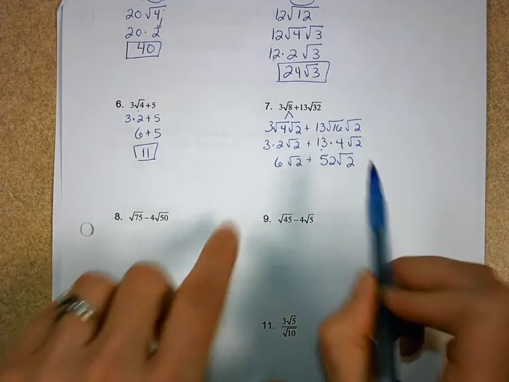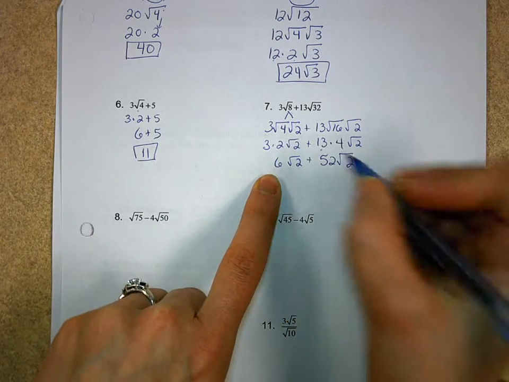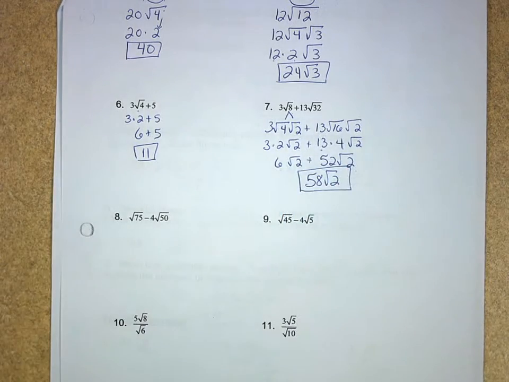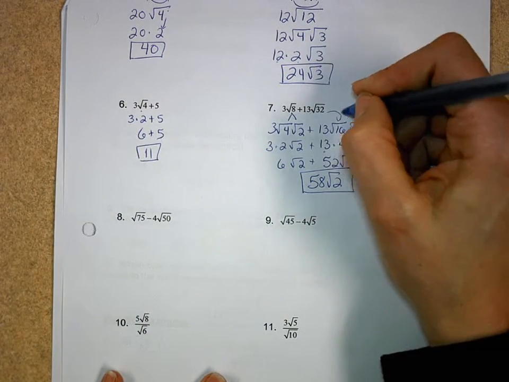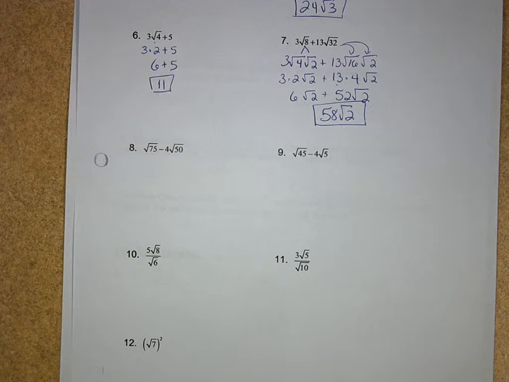Root 2. Now I look at these and go, oh look, same number underneath. I can add their coefficients. So that's 58 root 2. But you always have to simplify them, okay? Make sure you simplify them. Let's do the next two because this is good practice for these. So let's not forget to do those.